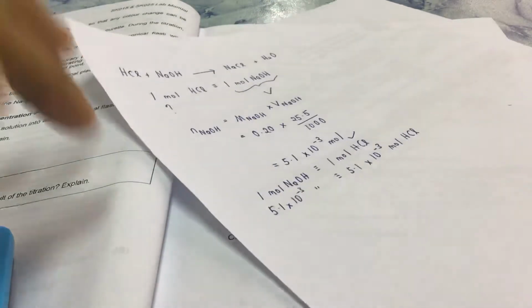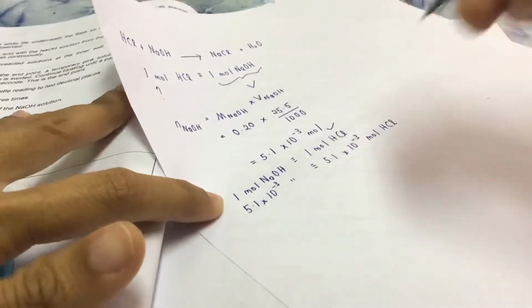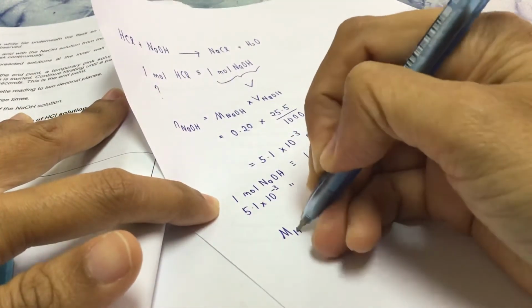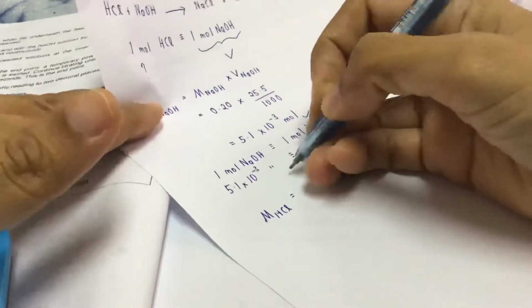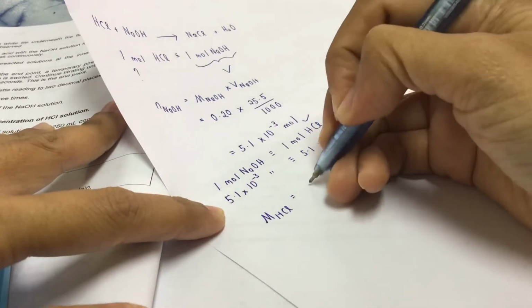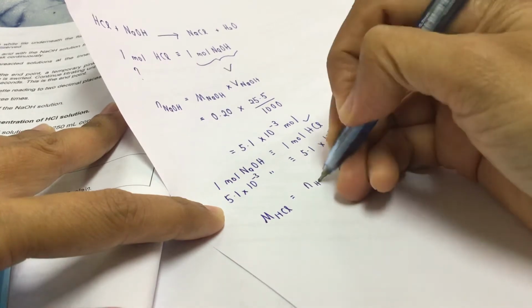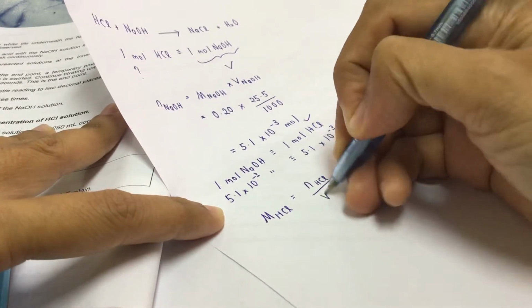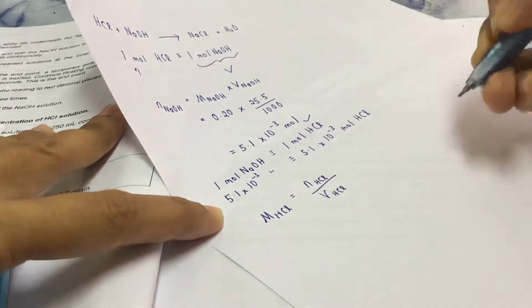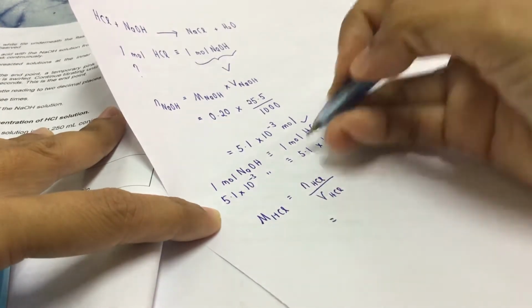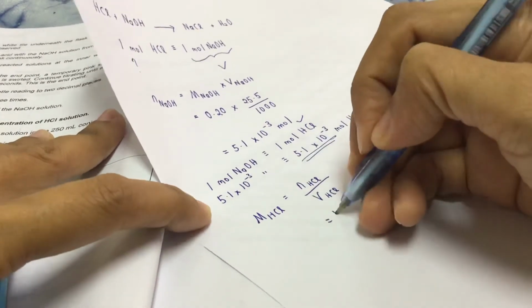Okay, from here we can calculate the molarity of the HCl solution using the formula: moles of solute, which is moles of HCl, divided by volume of HCl. The number of moles is the one we determined earlier.